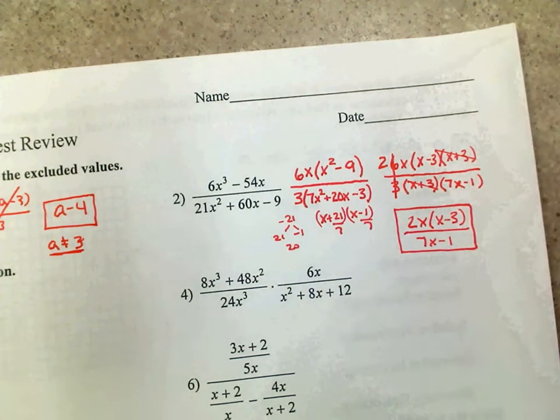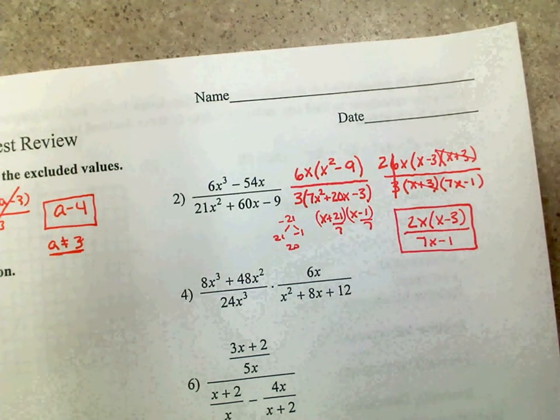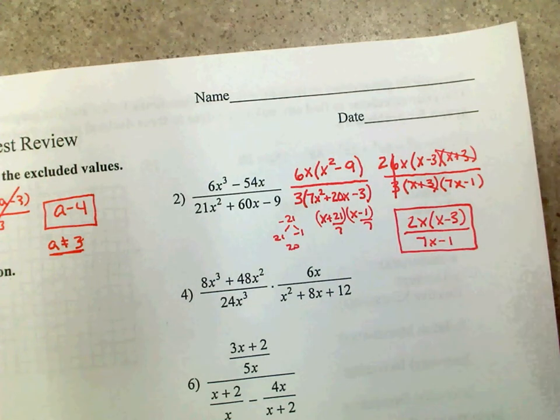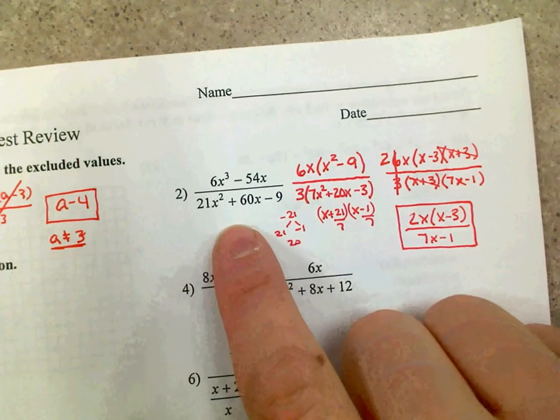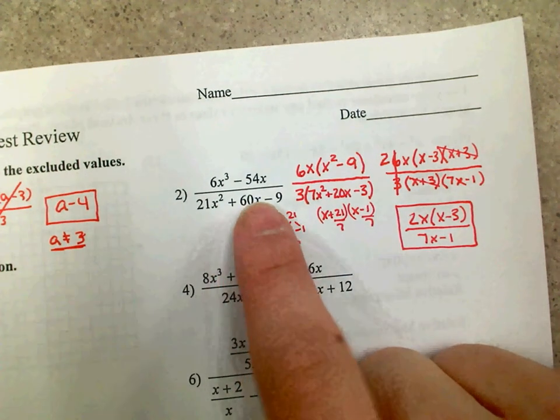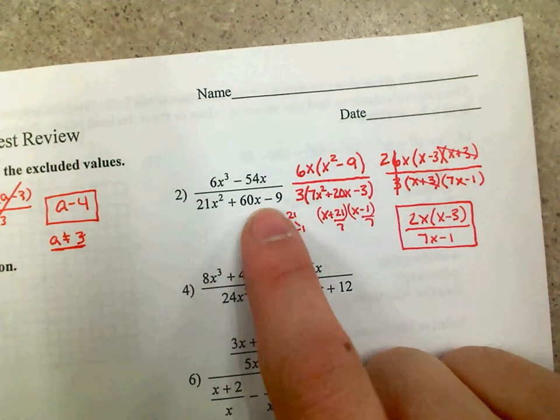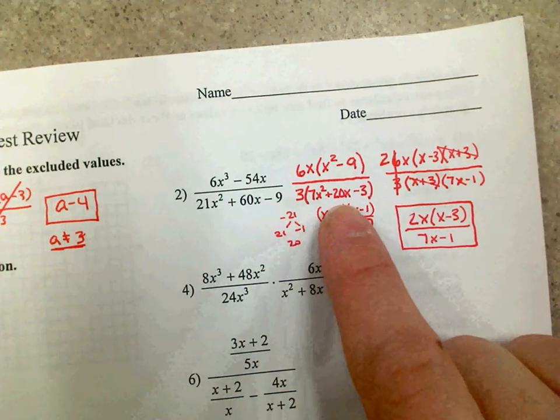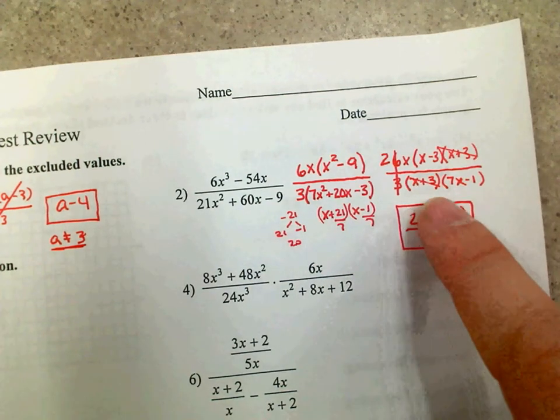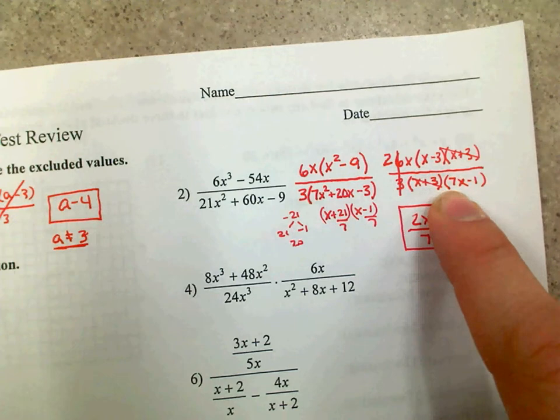Now we still need to state the excluded values. So again, I would go back to before anything was canceled. And because it's not factored at the beginning, this is probably not going to be as easy to figure out what is excluded. It's probably easier to look at what's excluded when it's factored, but before things are canceled.